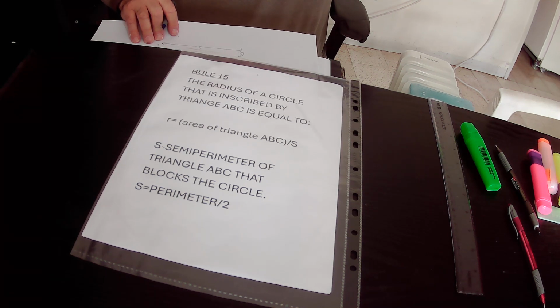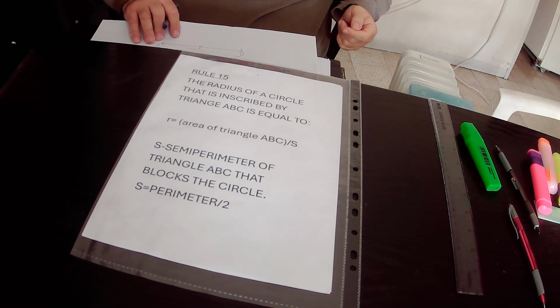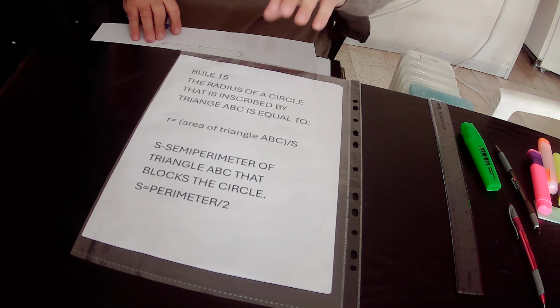The radius of a circle that is inscribed in triangle ABC, which could be any triangle, is equal to the area of triangle ABC over the semi-perimeter S of the same triangle. The semi-perimeter of any triangle is the perimeter over 2.